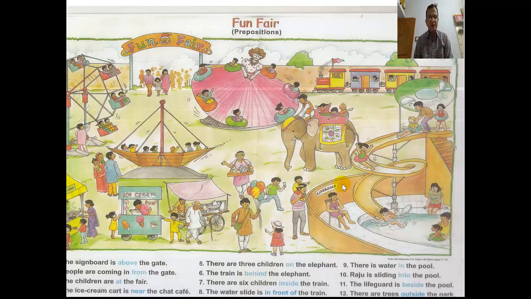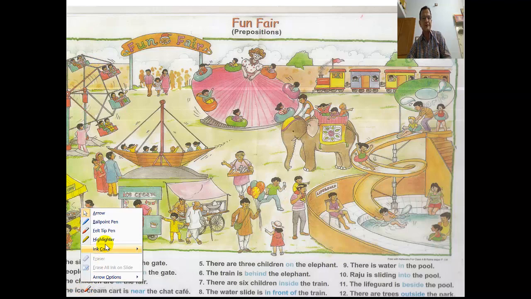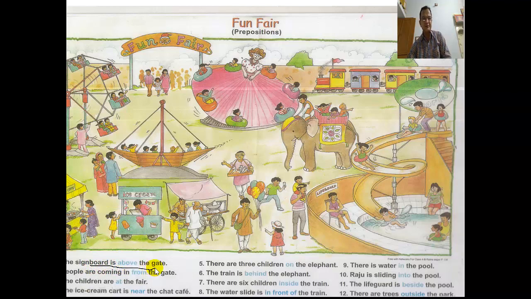But how well are different prepositions used in different sentences? See, first, the signboard is above the gate. Here is the signboard. Then people are coming in from the gate. Yes, people are coming from the gate.